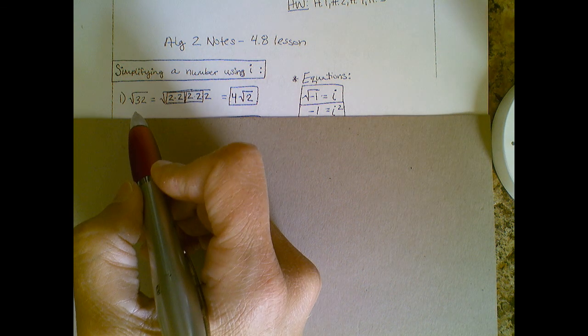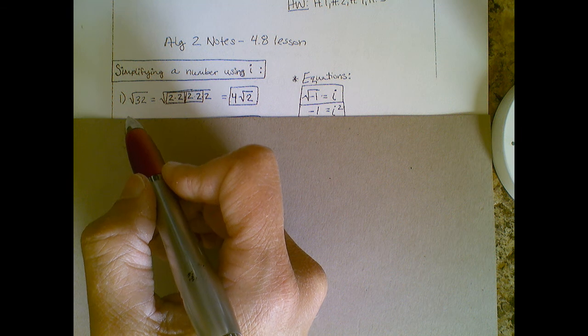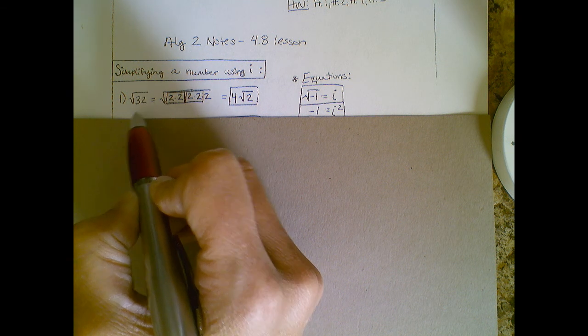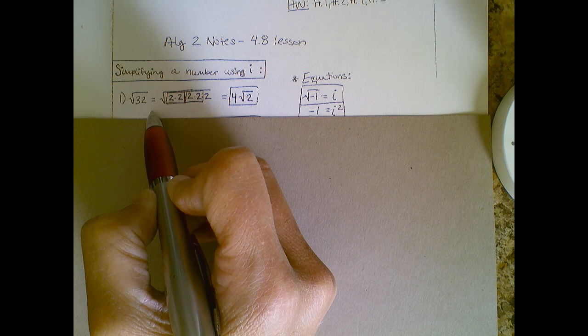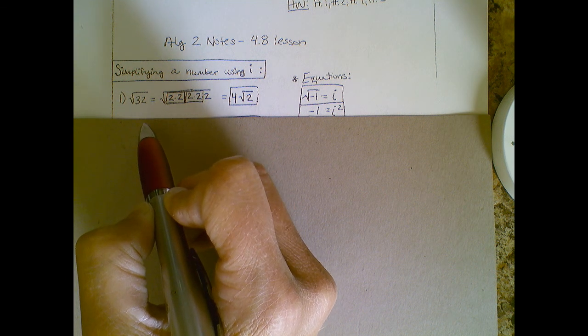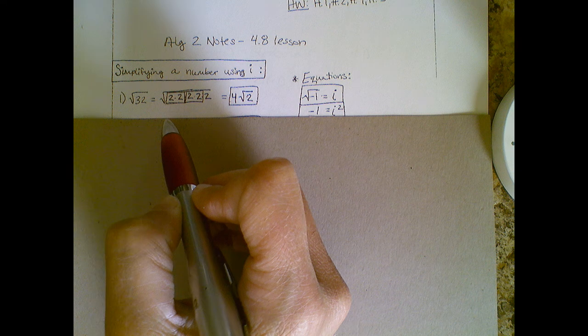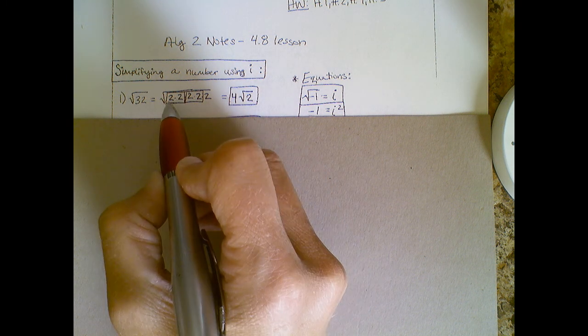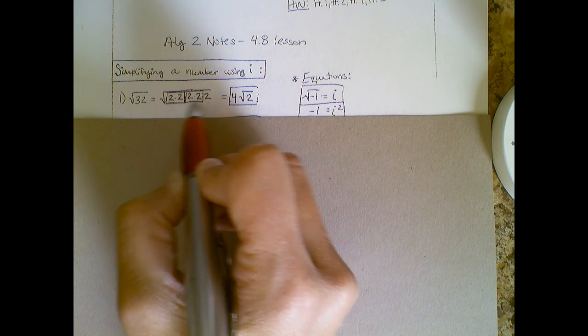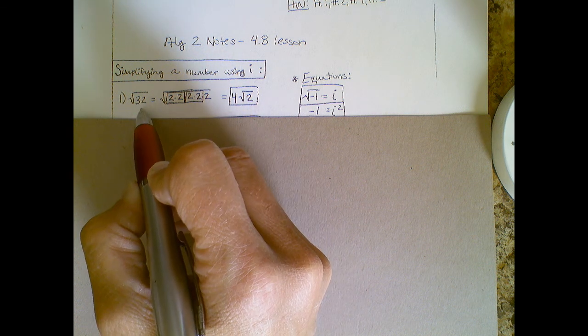So think back to elementary school when you had to do your factor trees. If I did my factor tree for 32, I would get 2 times 16. And then 16 is 4 times 4, and 4 is 2 times 2, and the other 4 is 2 times 2. So if I were to write this all out, I would have 2 times 2 times 2 times 2 times 2. Then if I multiply those all together, I get 32.